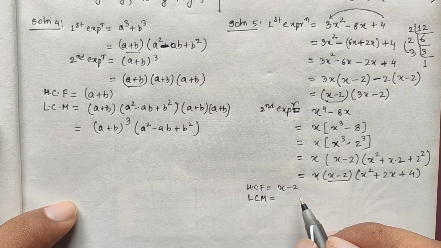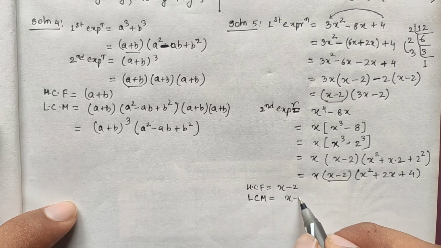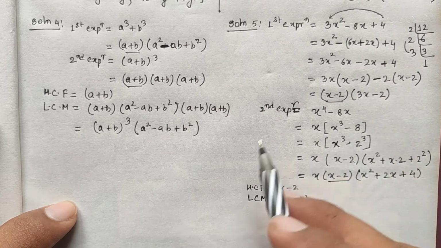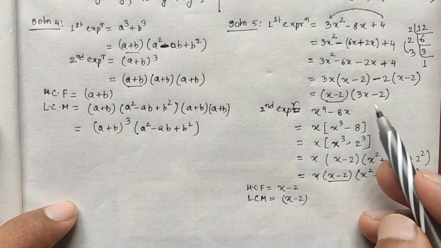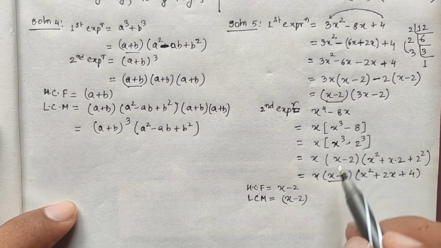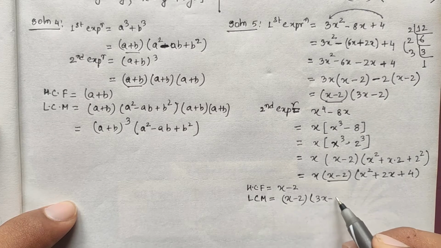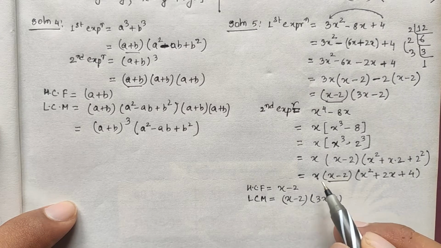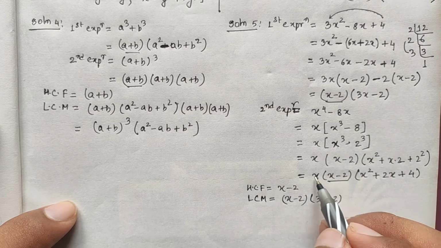And what is the LCM? First you have to write the common factor. Yeah, there is common x minus 2. Then the remaining ones, there is nothing common left, so we have already written the common here. The remaining is 3x minus 2, and here the remaining is x. So we will write x in the front.